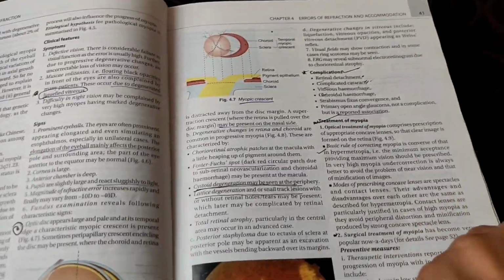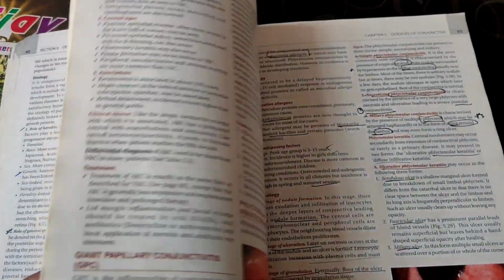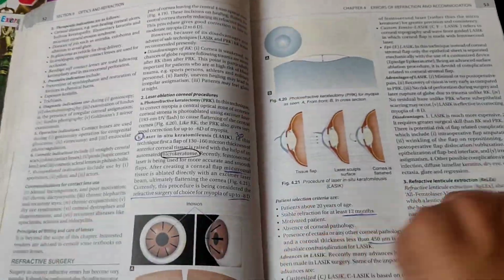So for refractive errors, I studied from Marrow, and for other diseases like cornea, conjunctiva, glaucoma, retinal diseases, and all these diseases I have studied from AK Khurana itself. So AK Khurana is the only book that you can also study, which will be helpful to you.